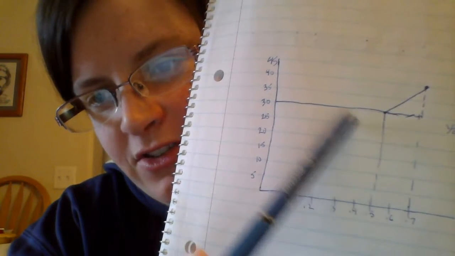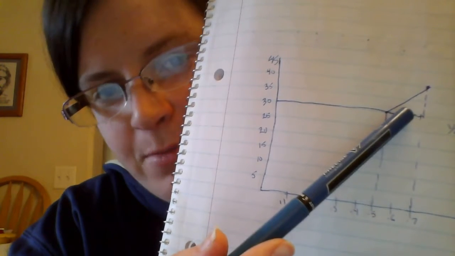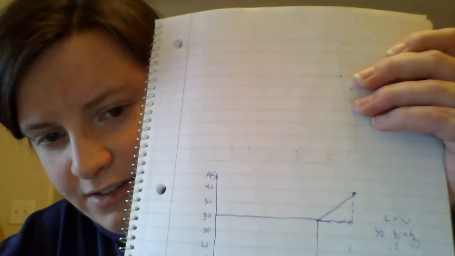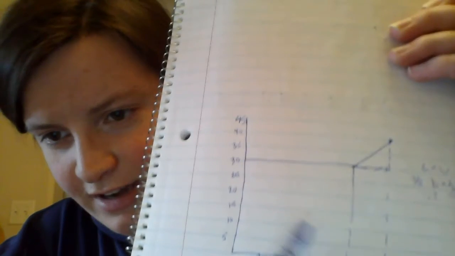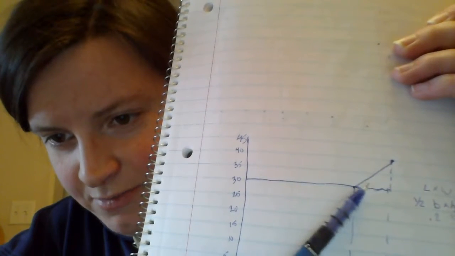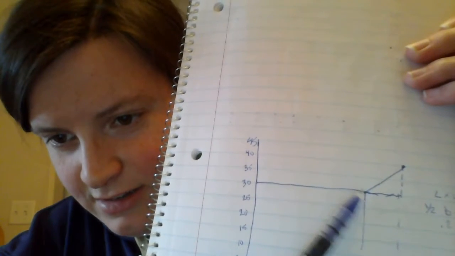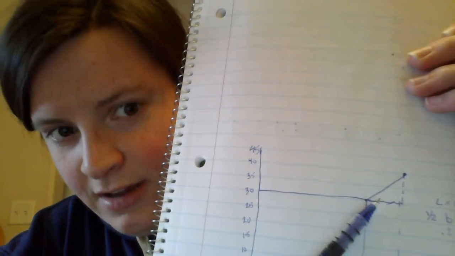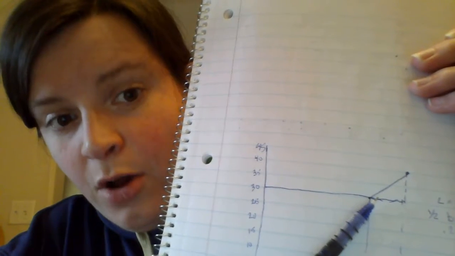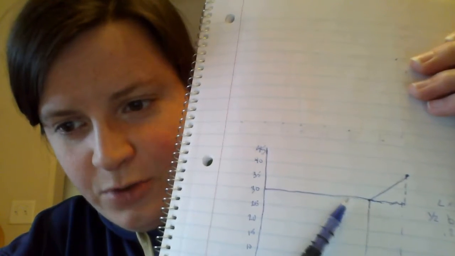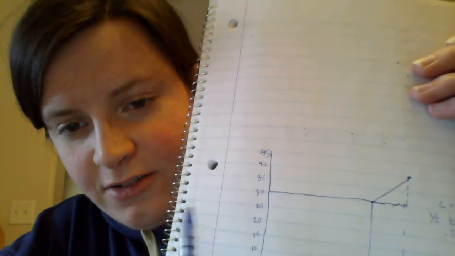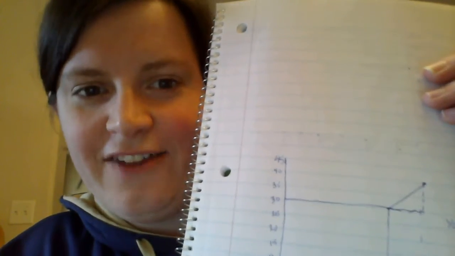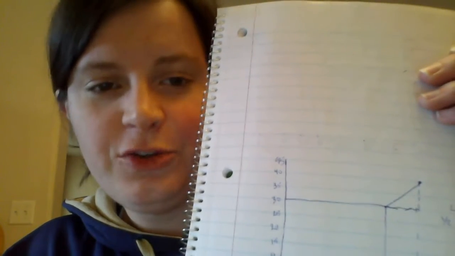And we get up to the triangle, and that's when things change a little bit, because you're doing one half base times height. Looking at this graph, the triangle's base is right there at the bottom, and that's going to be a distance of 0.2, because you're only going from 0.5 to 0.7. The height is going from 30 to 40 newtons, so that's 10 newtons. So one half times the base times the height, 0.2 times 10, and that should help you solve that problem.